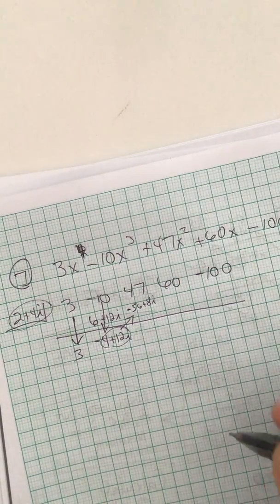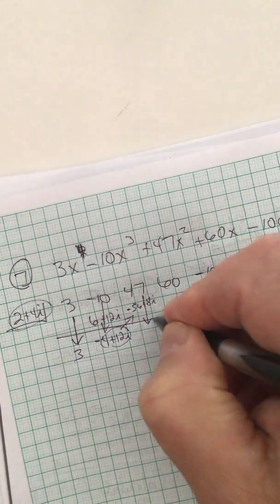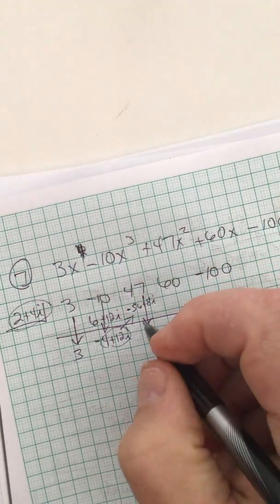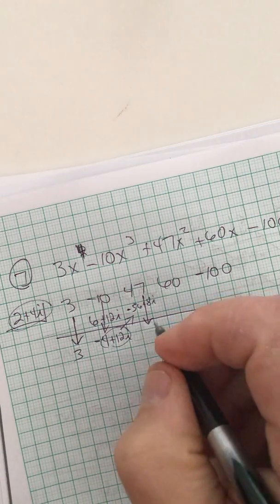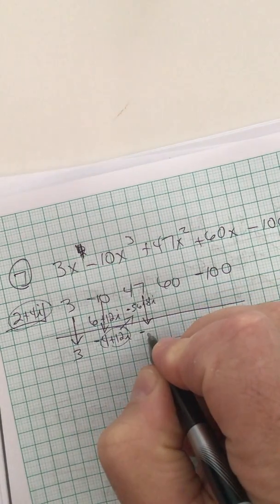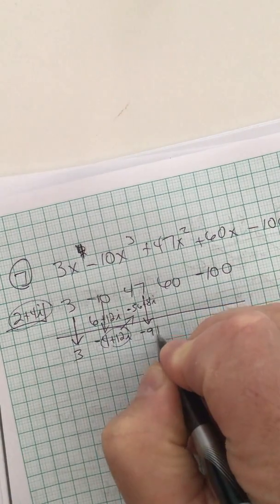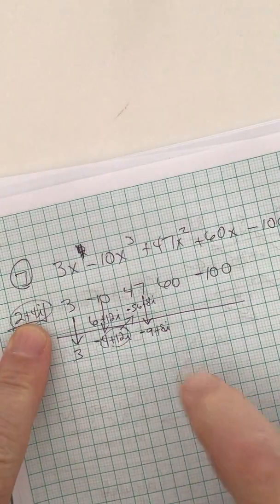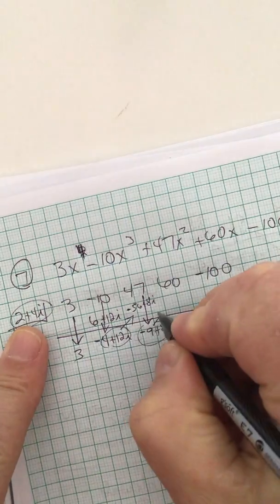Okay, I'm gonna add that down. So I'm gonna add 47 to that. So let's see, adding 47 and -56 is what? -9 plus 8i. Okay, so now I need this one times this one to go in there.